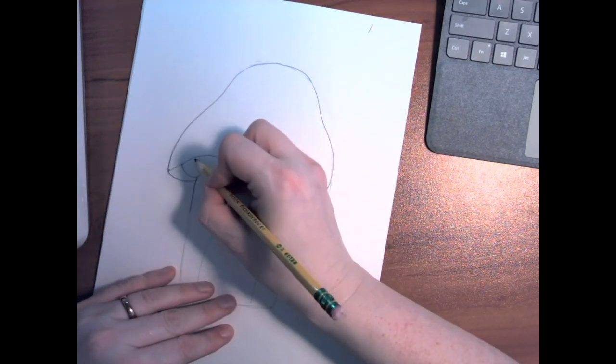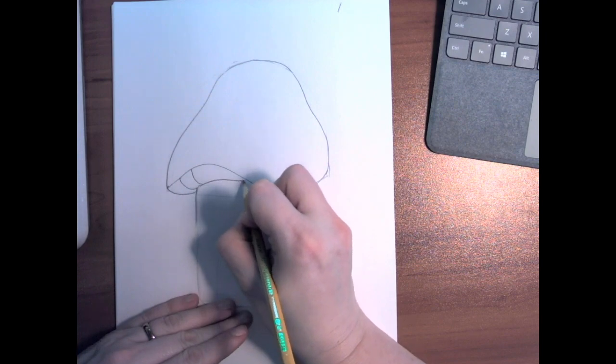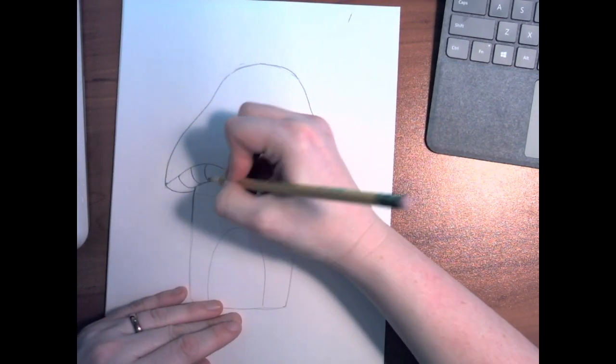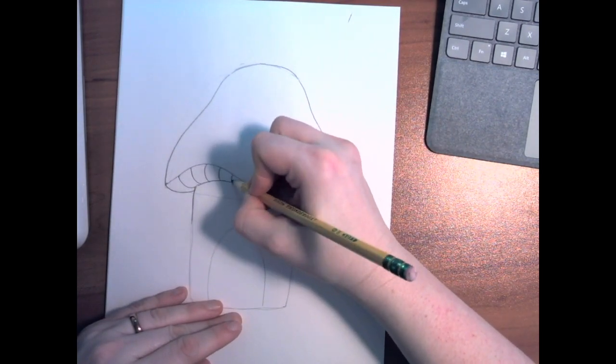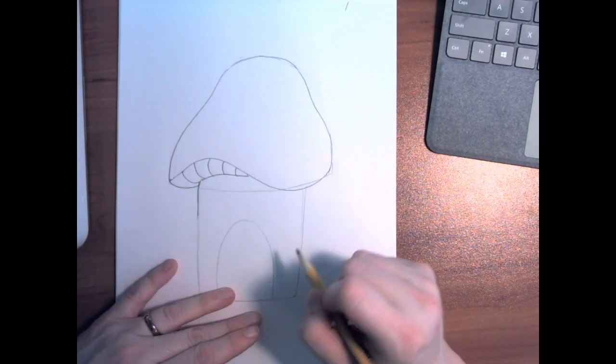2, 3. And I'm drawing little curved lines to make it look like it's the underside of a mushroom.